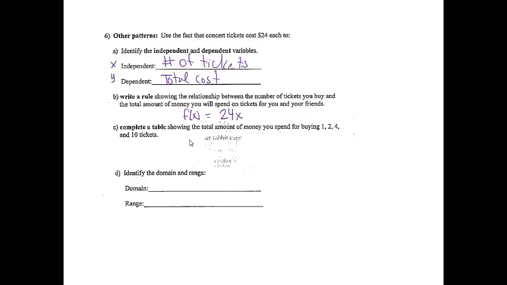We're fancy. Okay, complete a table showing the amount of money you will spend for buying 1, 2, 4, and 10 tickets. Okay, so we'll have 1, 2, 4, and 10. If I bought one ticket, it will be $24. If I buy 2 tickets, it will be $48. If I buy 4 tickets, it will be $96. And if I buy 10 tickets, it will be $240.